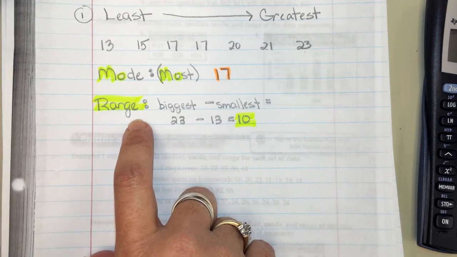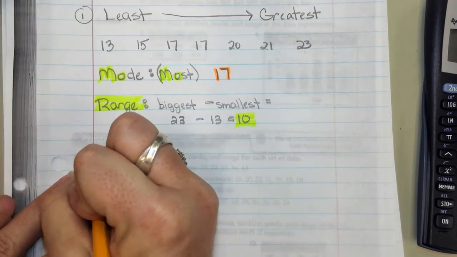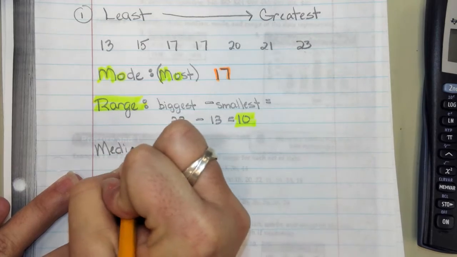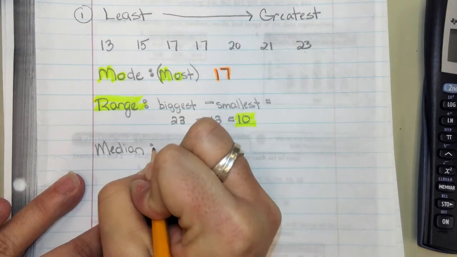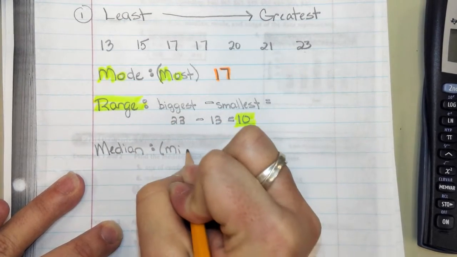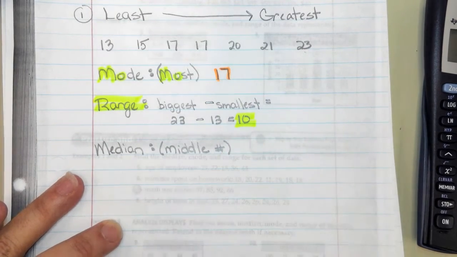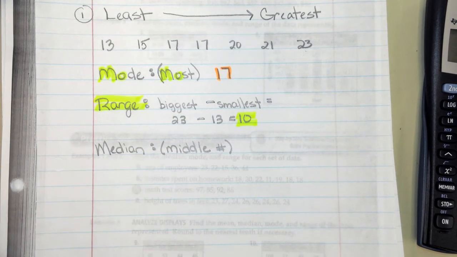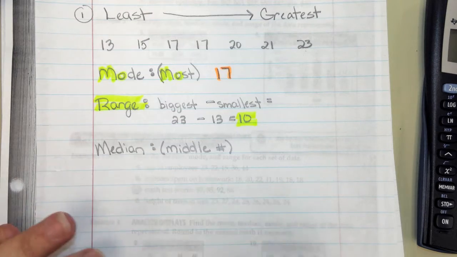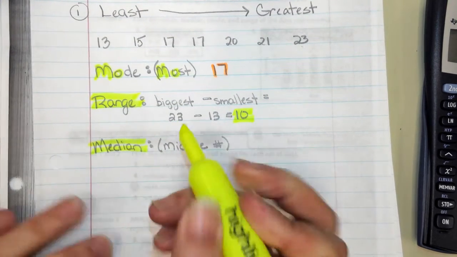Okay, the next one is median. Median means middle. It means middle number. Or numbers, and we'll talk about that in a little bit. Listen, in the road, there's a median. The car can't cross the median, or you drive through the median. So that's the way to remember median, the middle of the road.